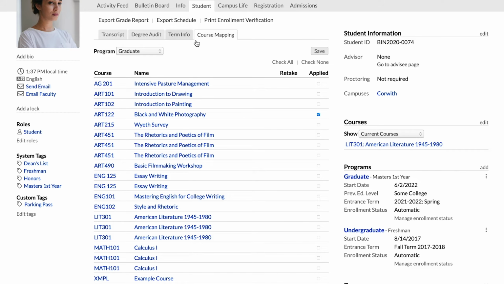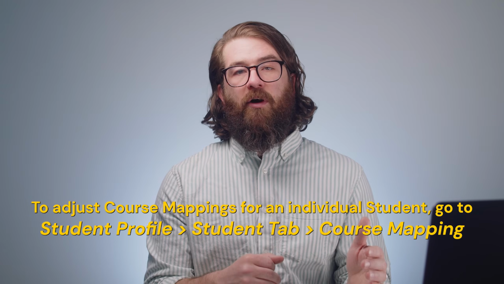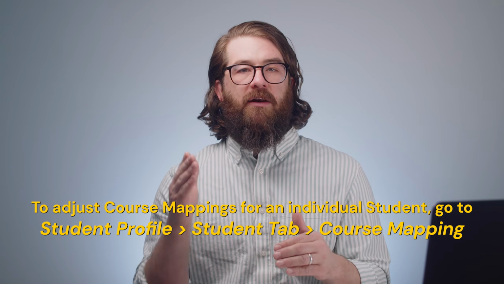Then one other tricky thing here is that if you're looking at situations where a student has taken multiple instances of the same course catalog entry, you're going to see that they show up here without any indication of which term is which. It'll always be that the earliest term is at the top, and then the more recent instances proceed down chronologically from that. So the most recent term will be at the bottom. Okay, so that's how you adjust mappings when this problem comes up. Student profile, student tab, and then course mapping.